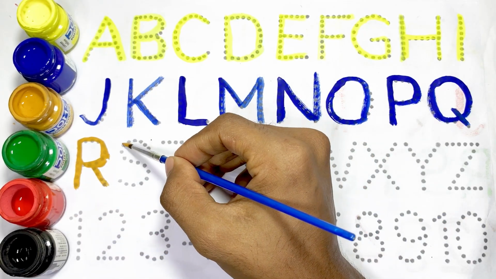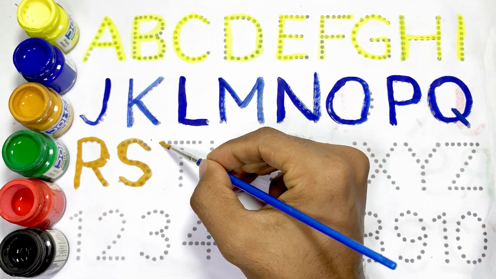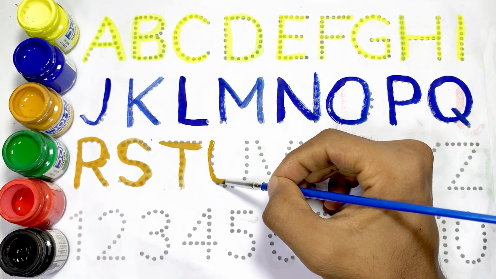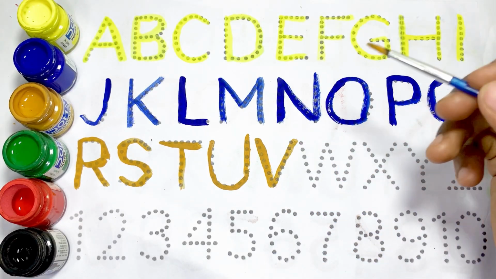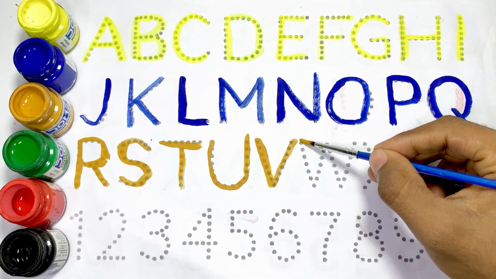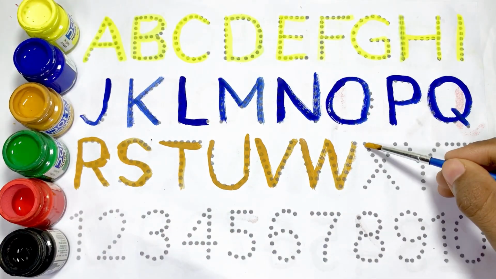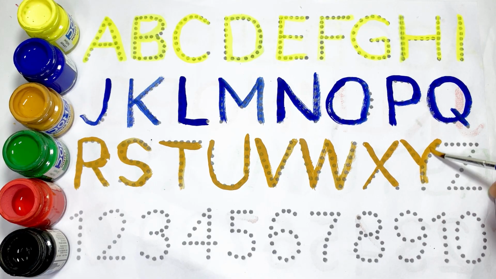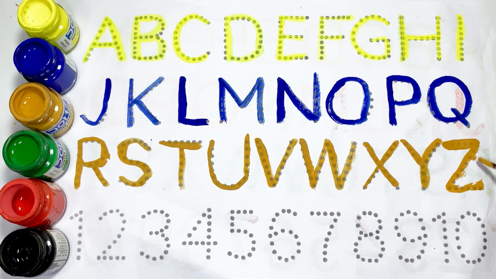R for rose. S for sun. T for teacher. U for umbrella. V for van. W for whale. X for xylophone. Y for yo-yo. And Z for zebra. So kids, now you draw numbers.